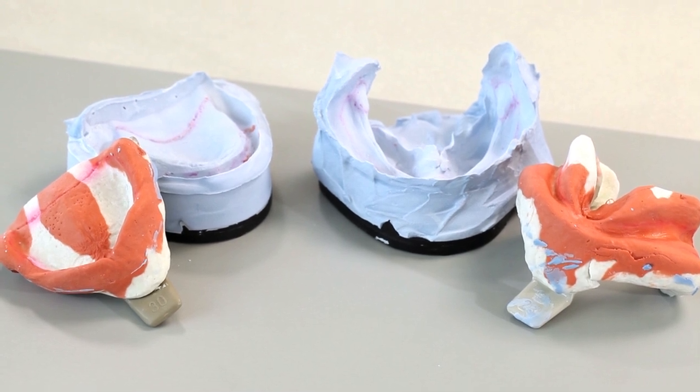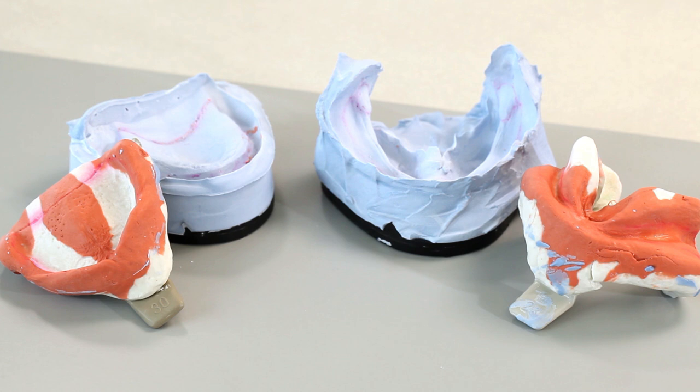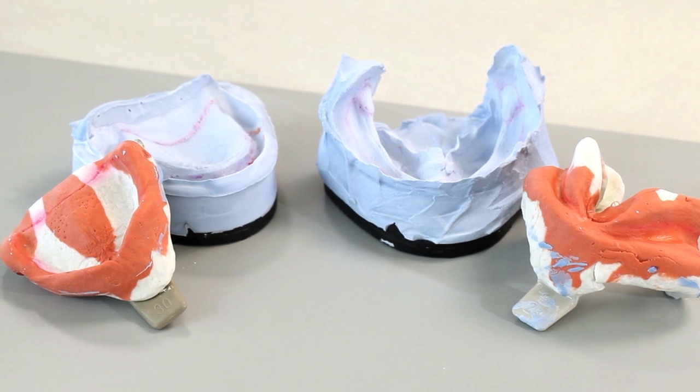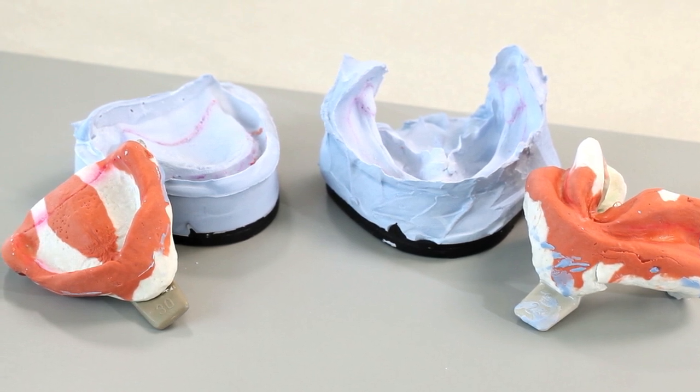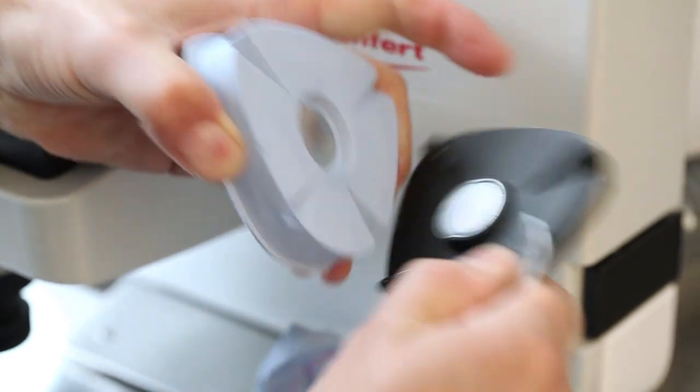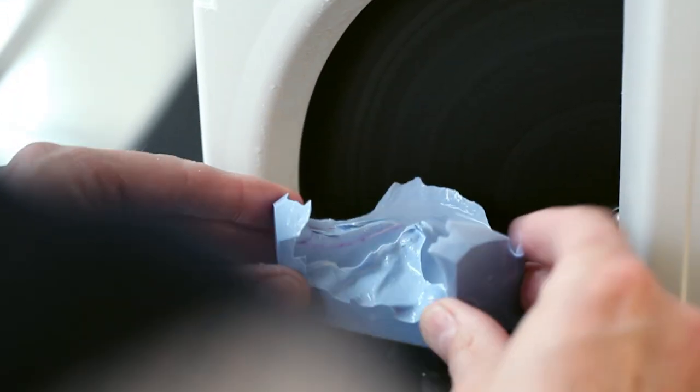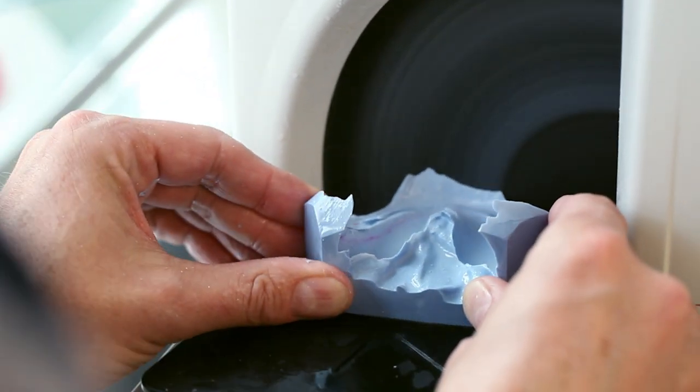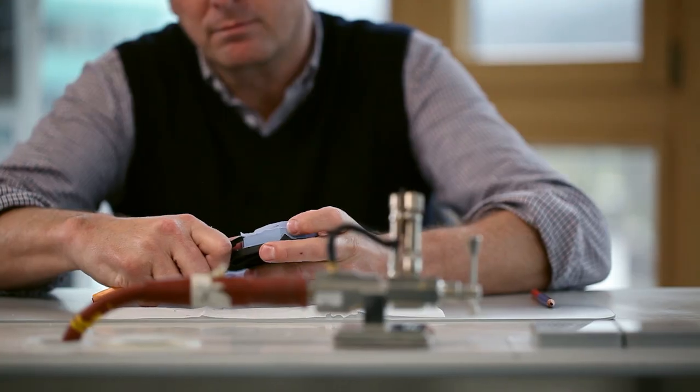Remove any flaws from the impression, such as air bubbles, pressure spots, extraction wounds, flabby ridges, etc., already at this stage. Use a split cast plate. Detach it now. Trim the models and smoothen the sharp edges.